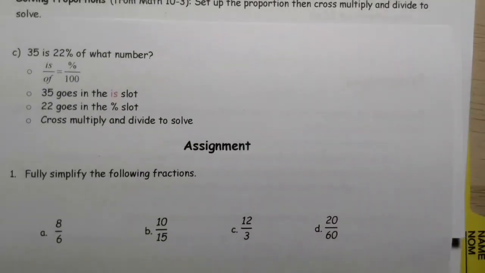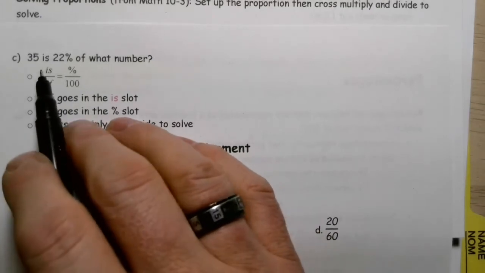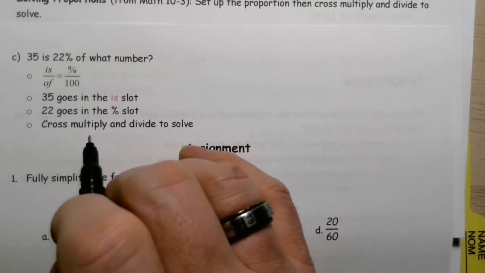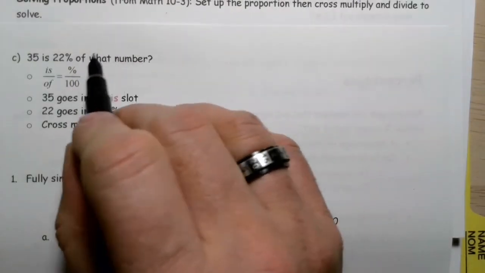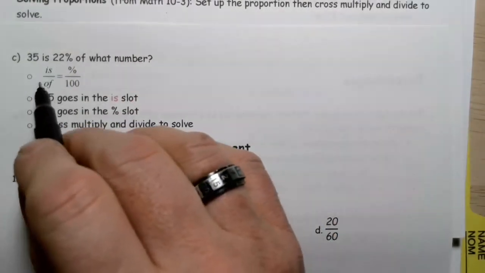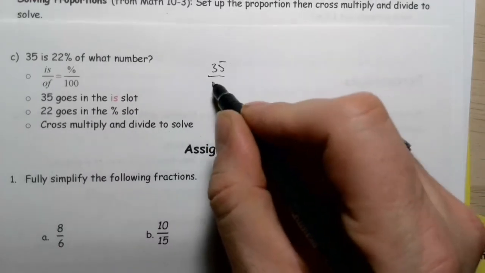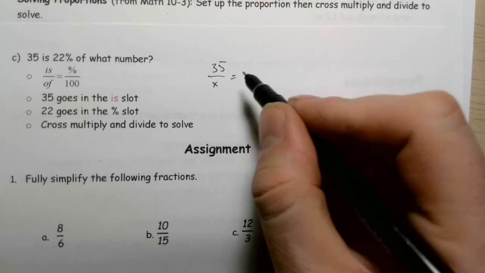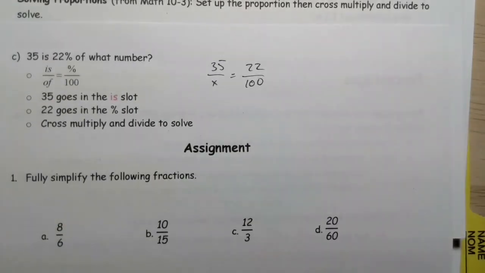Okay, let's take a look at this one right here. The last thing we want to look at is, 35 is 22% of what number? Well, see, now, of what number? I don't know what goes in the "of" position here, so I know it's going to be 35 out of, I don't know, put an x here. That is going to be 22% out of 100.